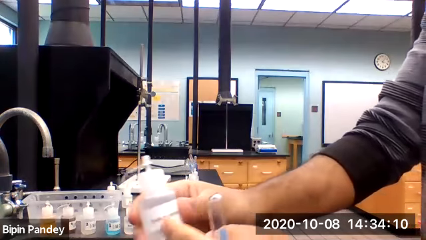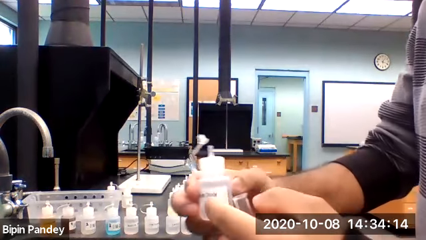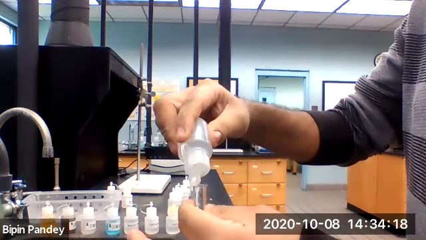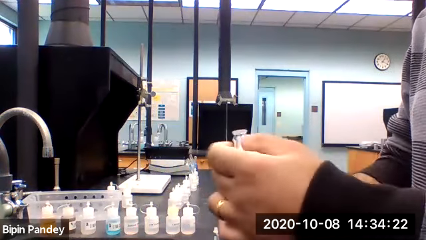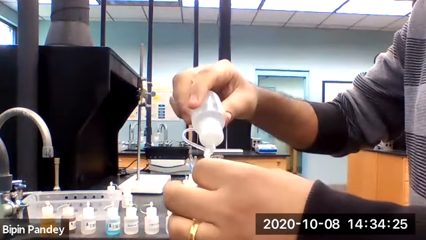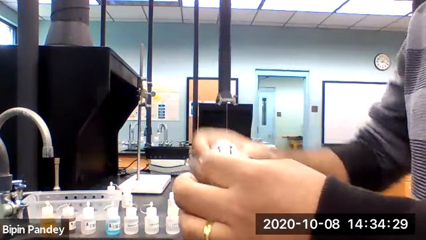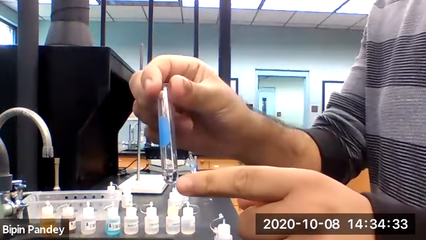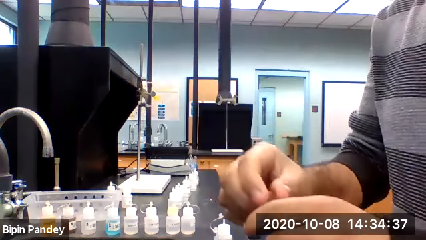I'm adding sodium nitrate to barium chloride. The solution is clear, nothing happened.